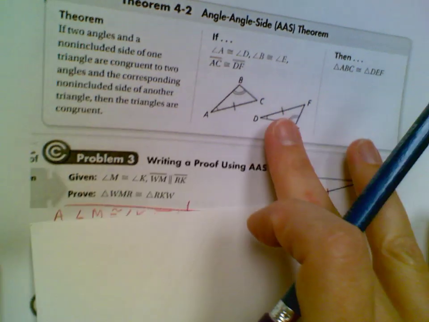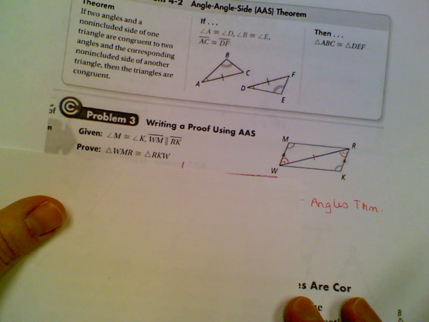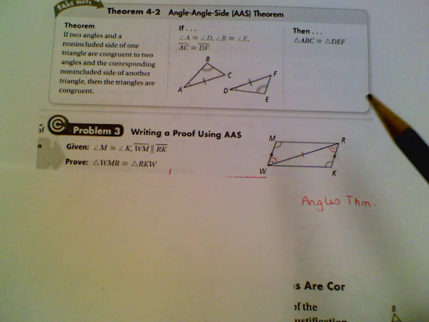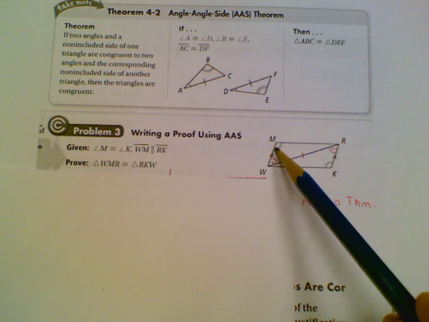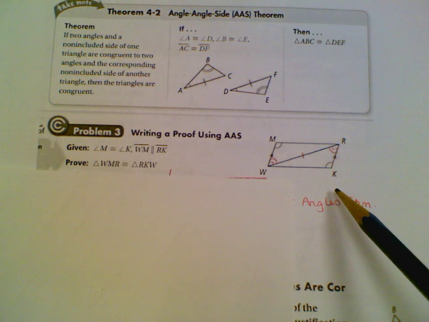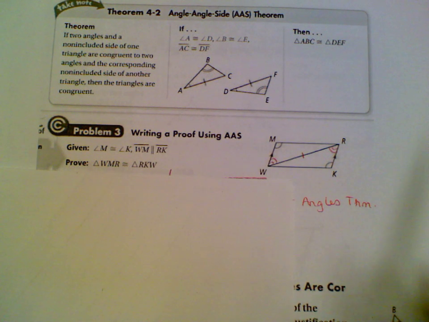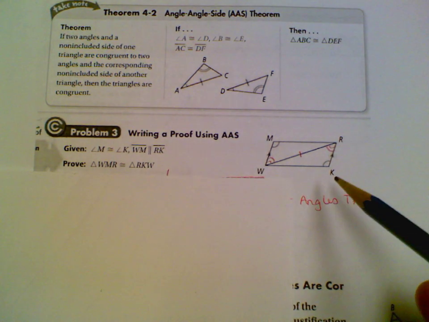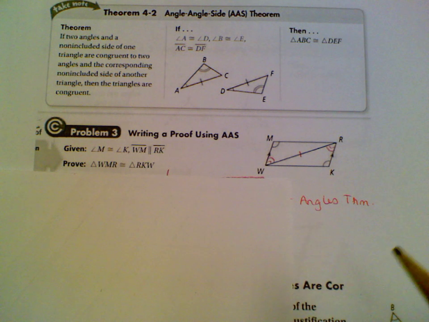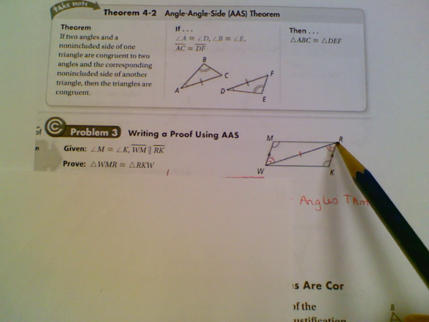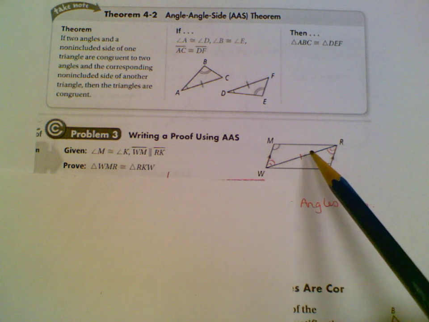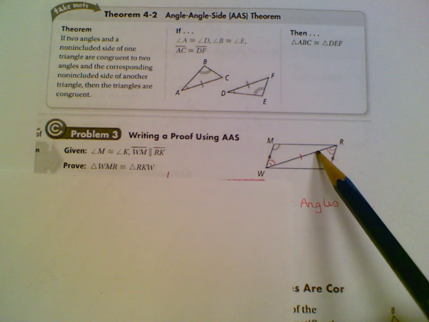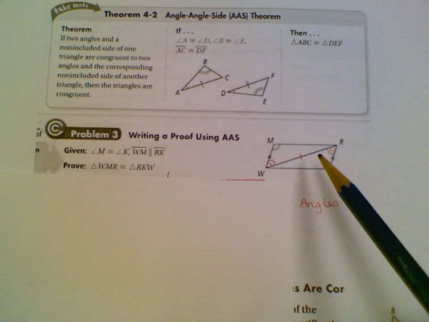Let's look at our first proof here. So they tell me that I have M congruent to K, and they tell me that I have WM parallel to RK. You can kind of see from the marks what I could lead towards, but your first step would be thinking about stuff that I would have. So from my picture, automatically I see this line in between them, so that means it's going to be congruent to itself, so I would want to mark it as congruent by reflexive.